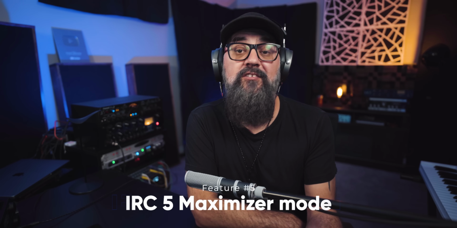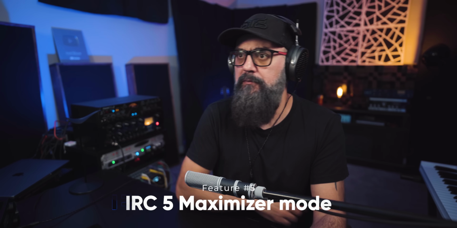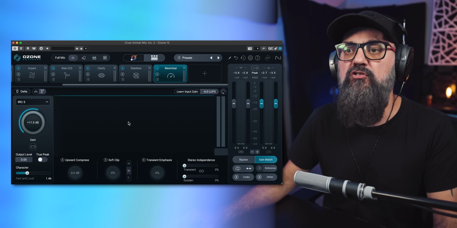Now, the next new feature we have inside Ozone 12 is the new IRC 5 Maximizer mode. Okay, this has to do with limiting. And this one is actually very nice because it's going to allow you to push your masters even louder if this is something you want to, and keep everything clean and punchy. So basically without the trade-offs of oversaturation and destroying the signal as you increase the loudness level. Of course, there's always a limit, but so far, this is one of the best limiters I've worked with, honestly, to get loudness levels without the use of several plugins. So let me show you how that one works.